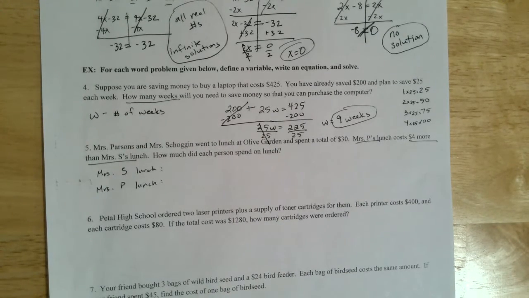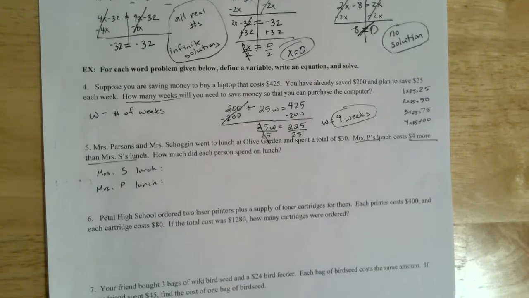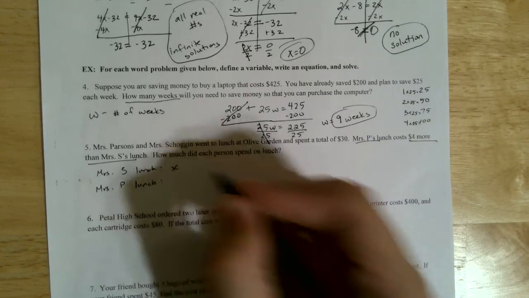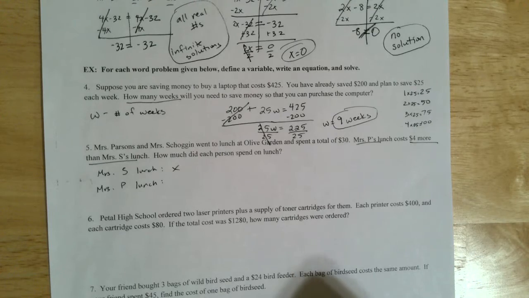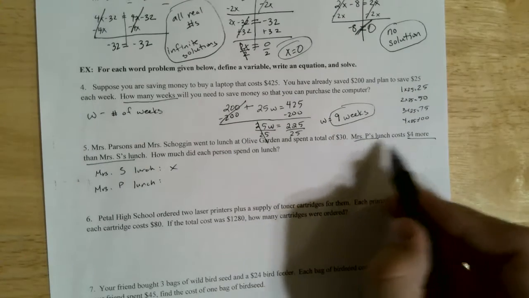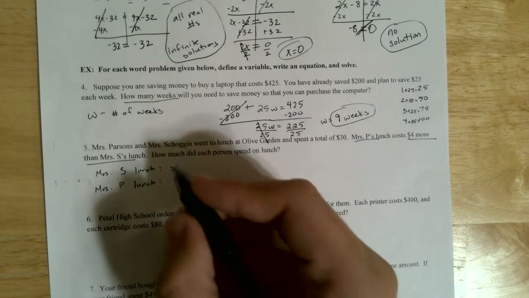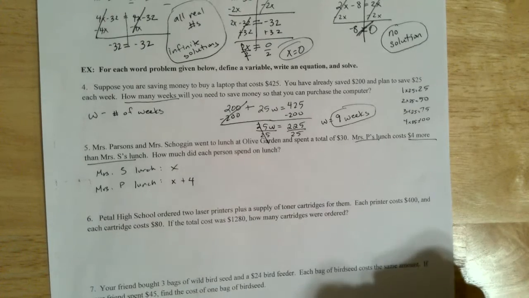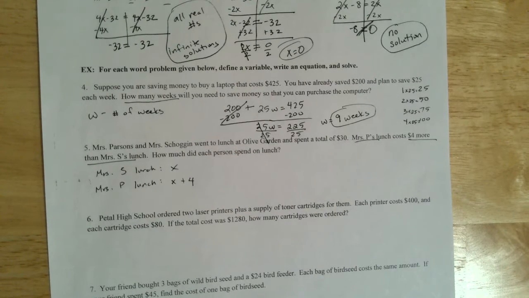Okay, so I know that Mrs. P's lunch costs $4 more than Mrs. S's lunch. So keep in mind, whenever we talk about $4 more, just think of it as 4 more than Mrs. S's lunch. Well, Mrs. S's lunch is our variable that we've talked about in the past. It's our number, 4 more than a number. So we could use X to represent how much Mrs. S's lunch was. And if Mrs. P's lunch was 4 more than Mrs. S's, that is 4 more than X, which will be X plus 4.